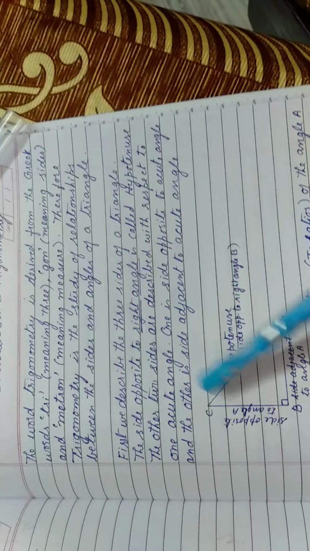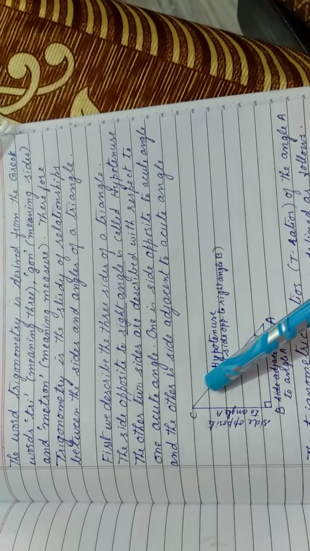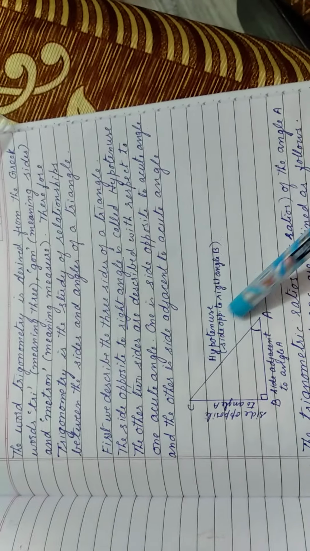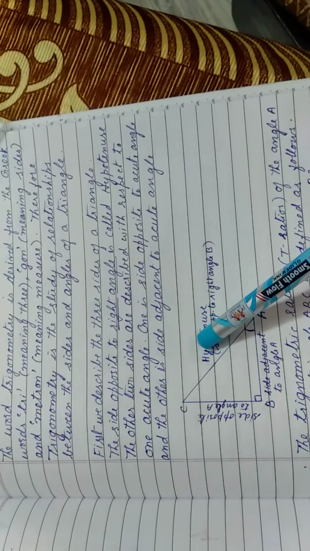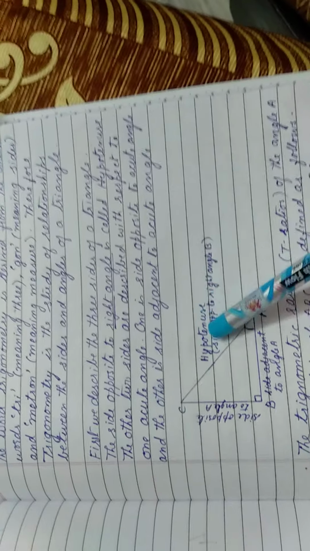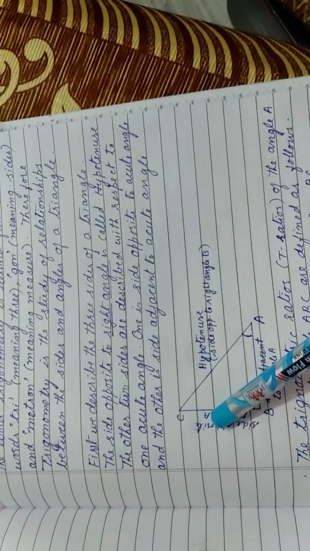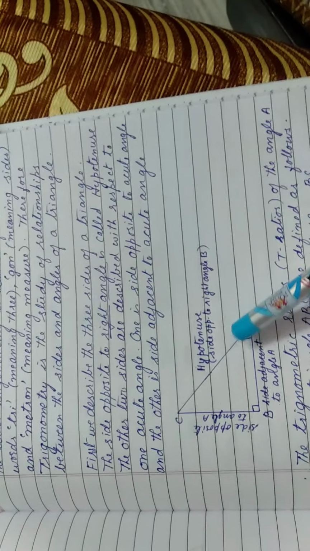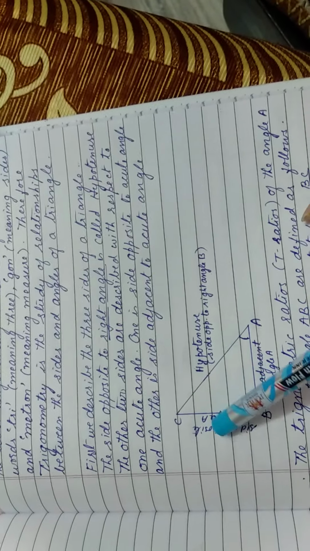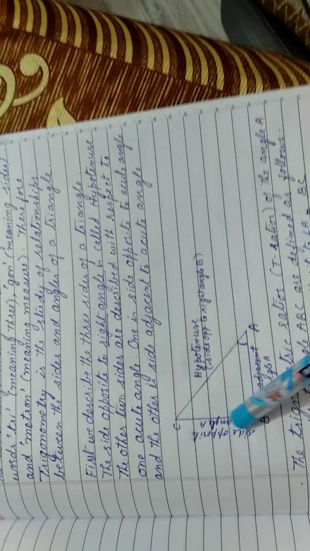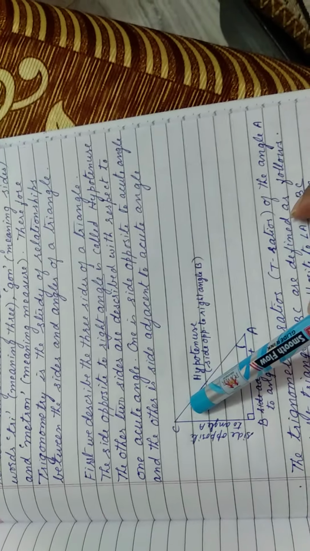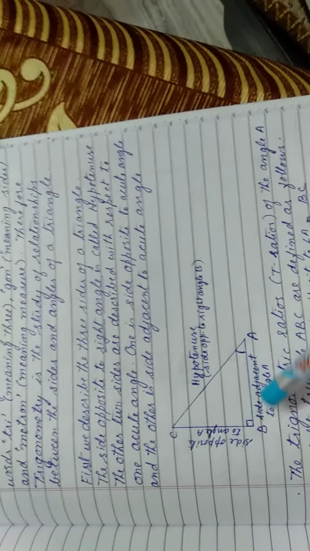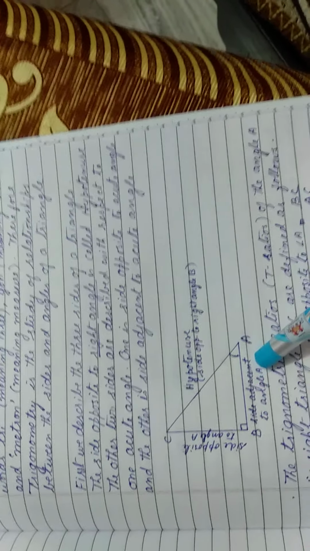Now here we are going to describe the three sides of the triangle with respect to the angles. Now this side, which is opposite to the right angle, is fixed. It is called the hypotenuse. And the other two sides are described with respect to angle A. This side, which is opposite to angle A, we describe as side opposite to angle A. And this side, we describe as side adjacent to angle A.